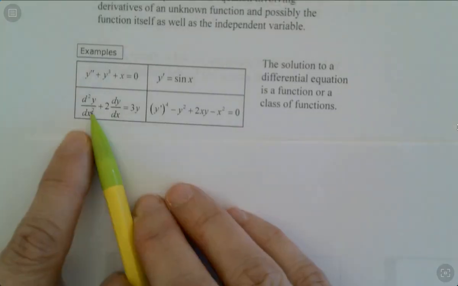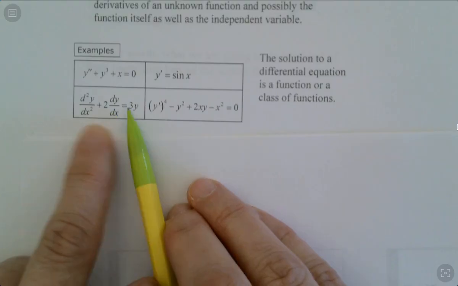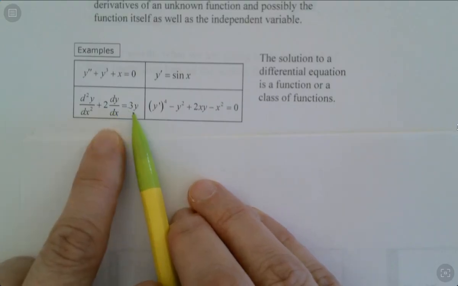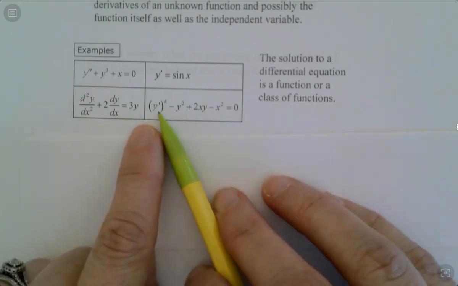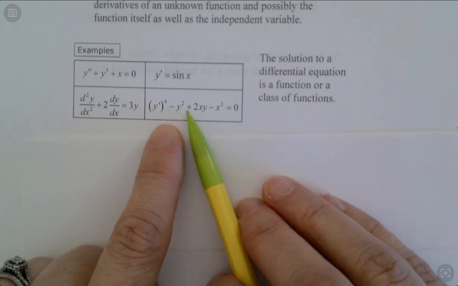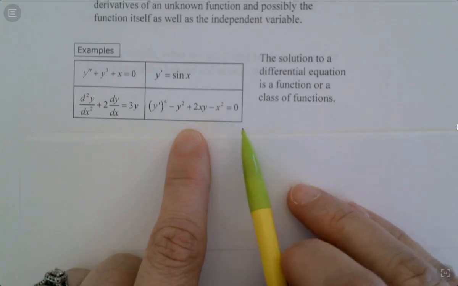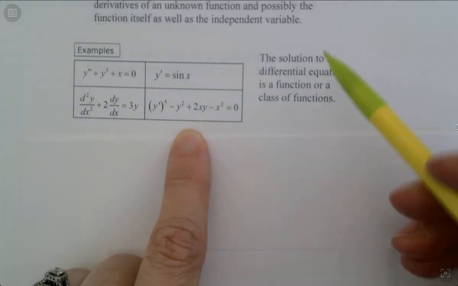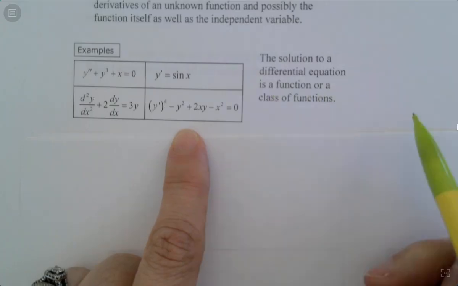Something down here, the second derivative of some function plus 2 times the first derivative of some function is equal to 3 times the original function. You need to be trying to find the original function. Over here, the first derivative to the fourth power minus some function squared plus 2 times x times the function minus x squared is equal to 0, and you'd be trying to find out what is that function y. So when you find the solution to a differential equation, it's often going to be a function or it could be a class of functions.